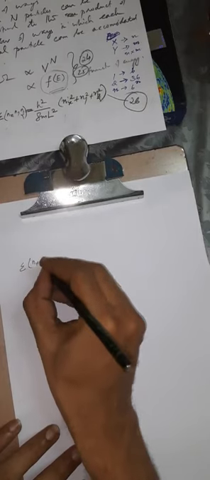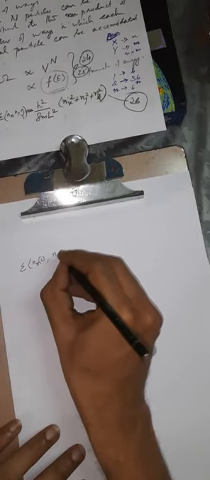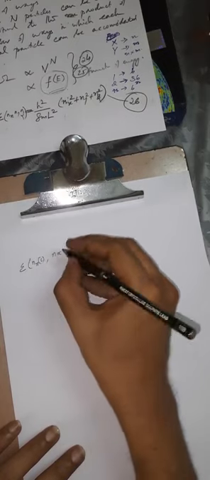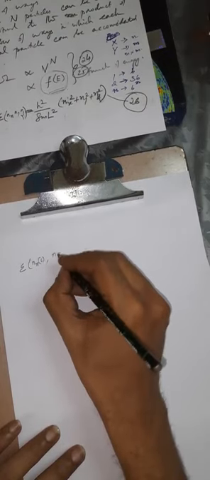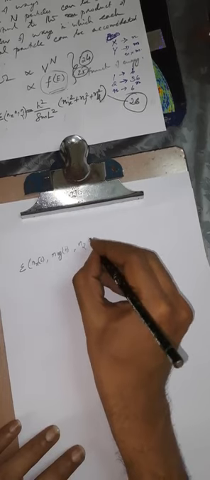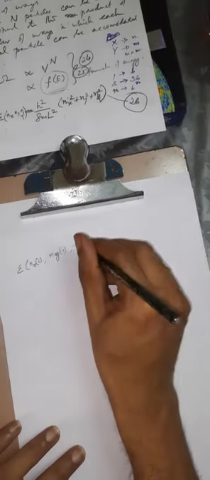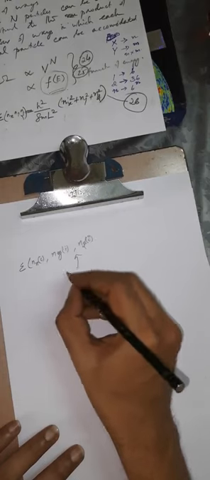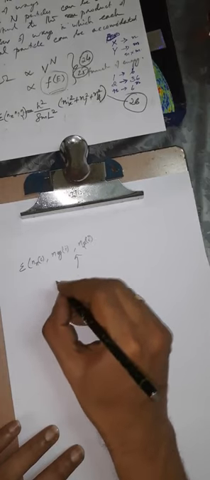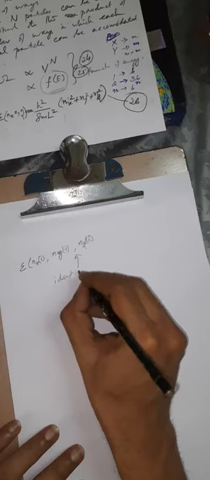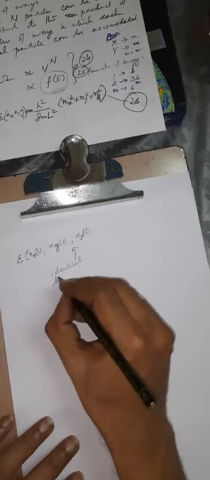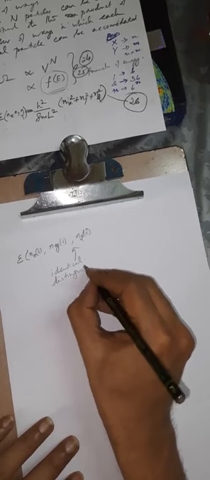So I can write E of nxi, nyi, nzi. But one of the strong points which we should state now is that I am assuming that they are classical particles, so they are identical and distinguishable.